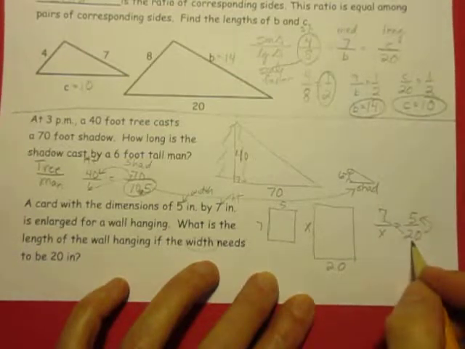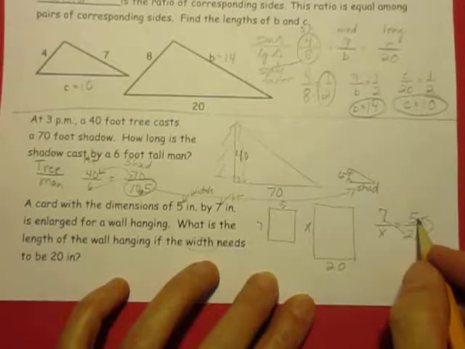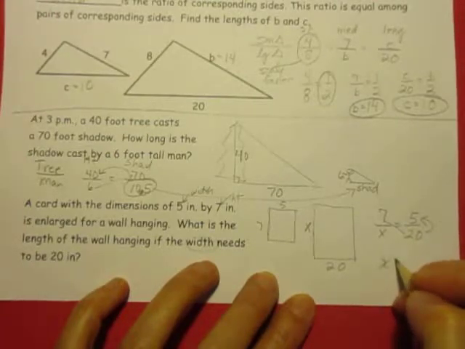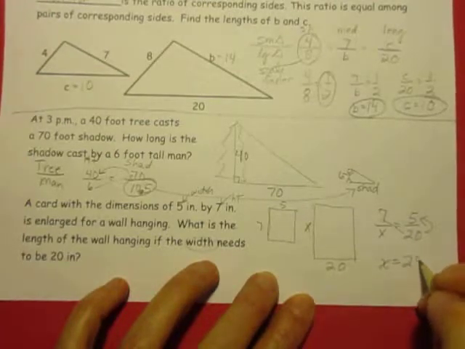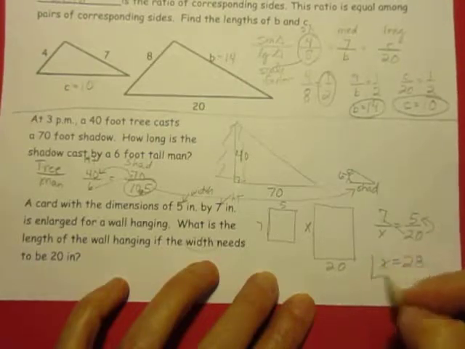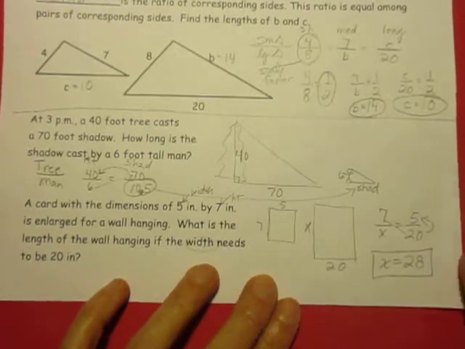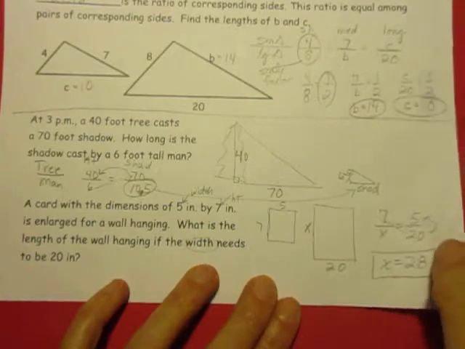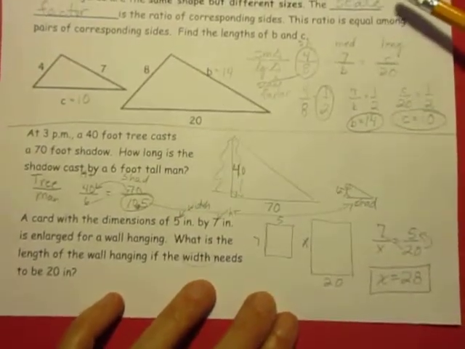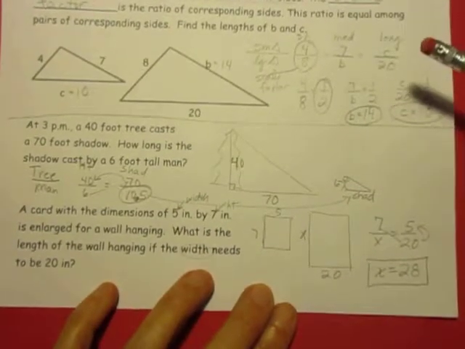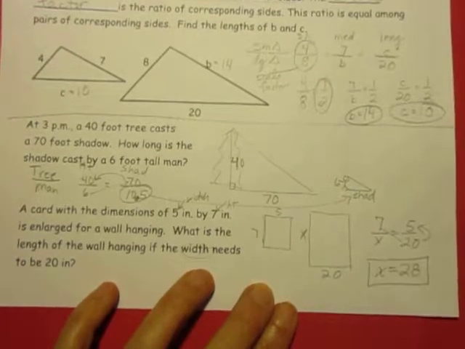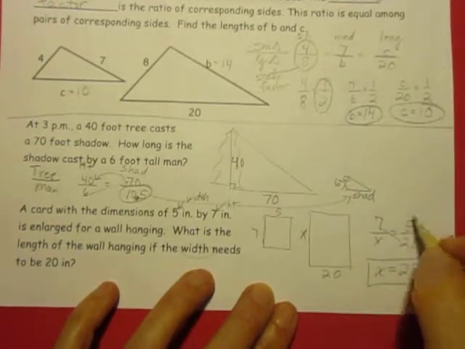So 7 times 20 is 140, divided by 5. X should be equal to 28. I know you can see other relationships. There are other ways to do this, but I'm trying to stay true to the concept of similar figures: finding the scale factor, setting corresponding sides into a ratio equal to each other.